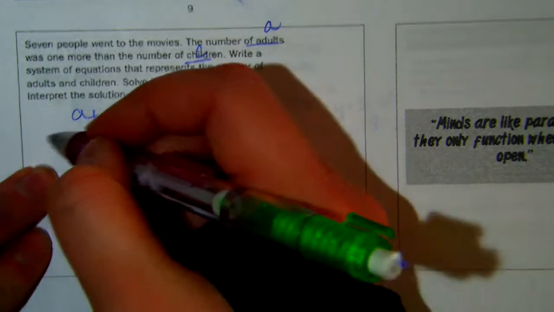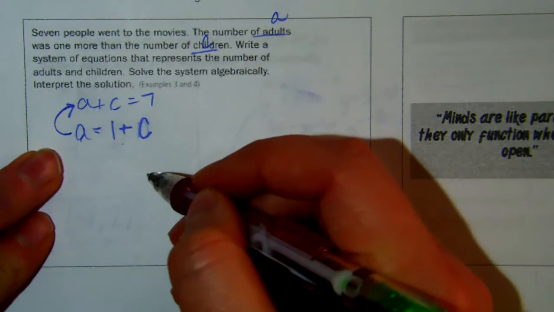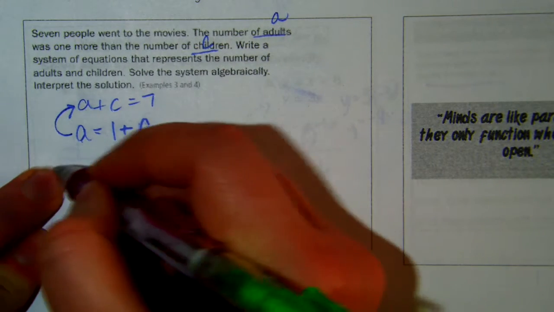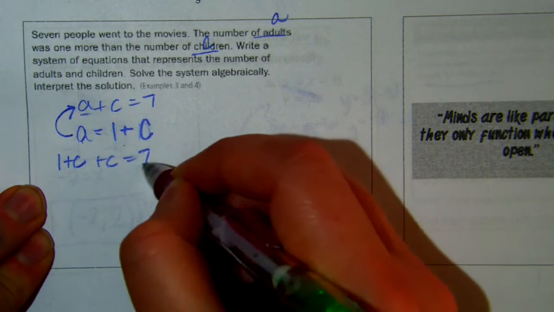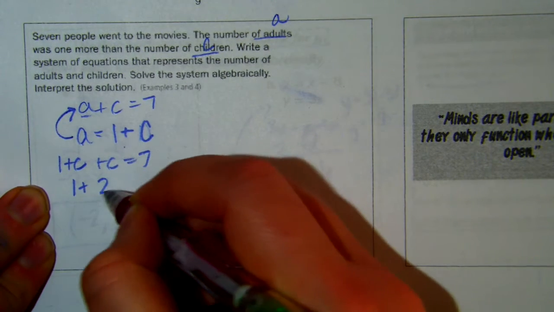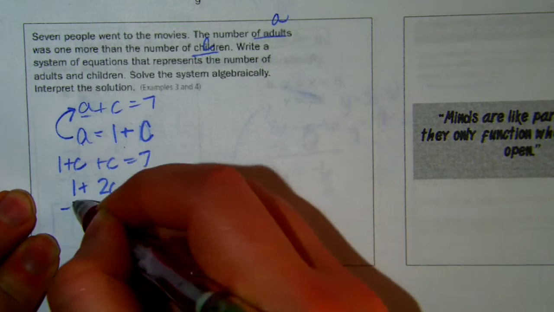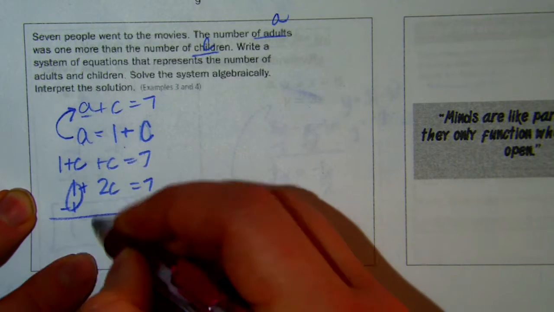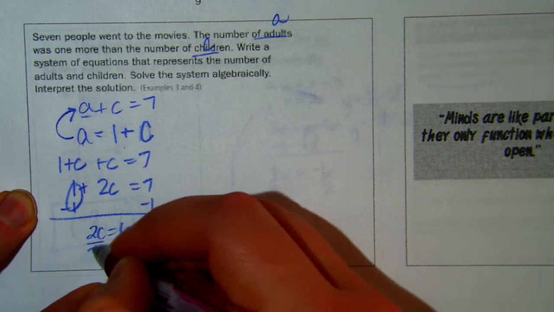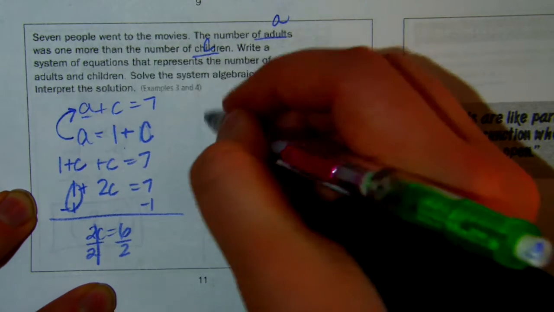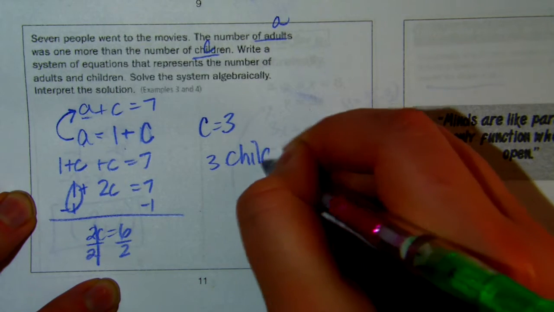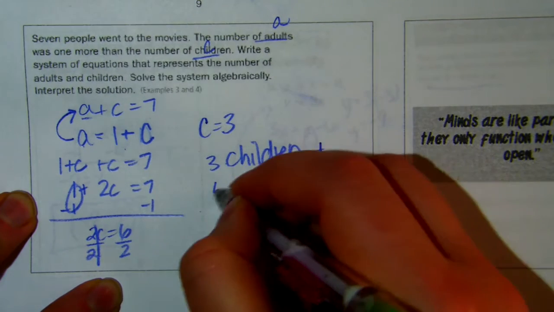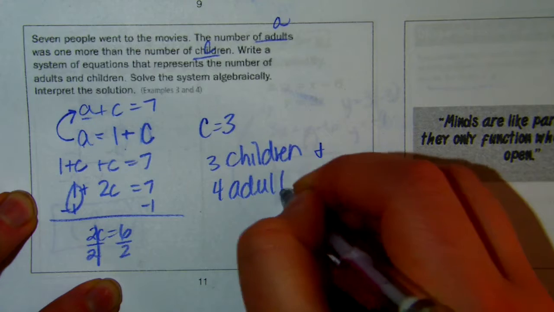So I know that A is 1 plus C. I'm going to take the second equation, plug it into the first one. So A is 1 plus C, so 1 plus C, replaced, plus C equals 7. So combining like terms, 1 plus 2C equals 7. Subtract the 1. 2C equals 6, divide by 2. C equals 3, so there's 3 children and 4 adults at the movies.